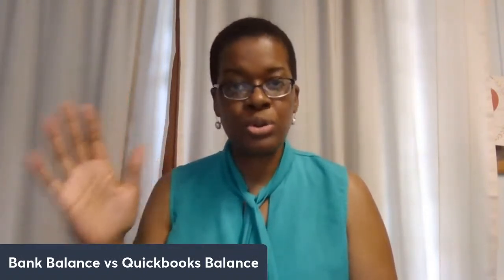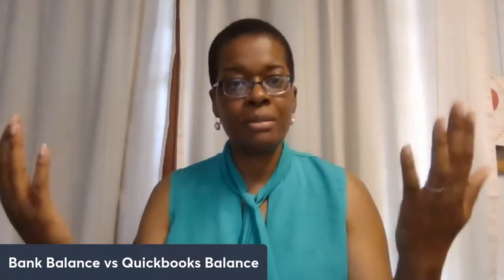Another reason that it may be off is that there are transactions that have hit the bank. So these are actual transactions. The money has been withdrawn, the deposits have been made, but they are not in QuickBooks yet. And this is usually the main reason why there's a difference with many organizations, because the bank feeds are just sitting there and no one has coded the transactions. No one has matched the transactions. So that's usually why there's a difference. So once again, there are transactions that hit the bank, so everything is cleared, but on the QuickBooks side, it has not been coded.